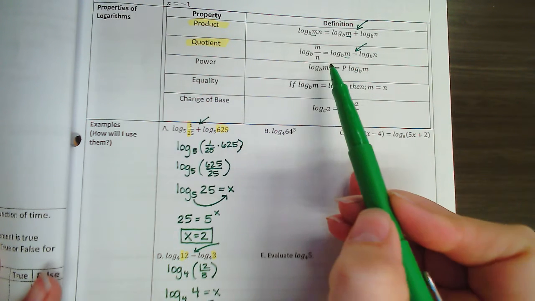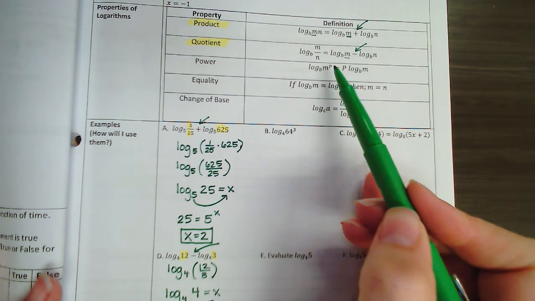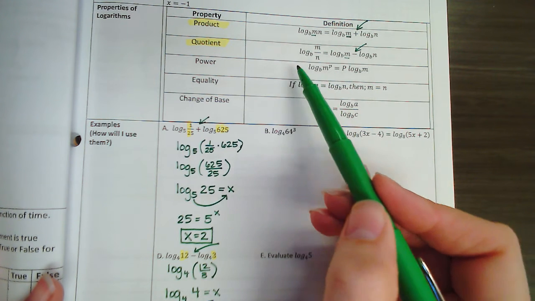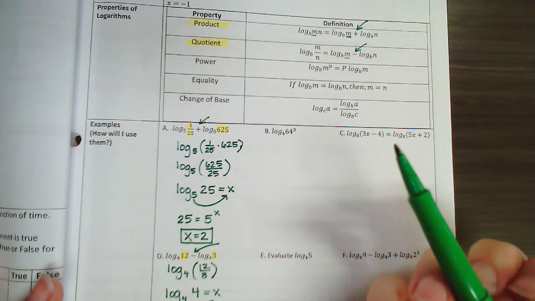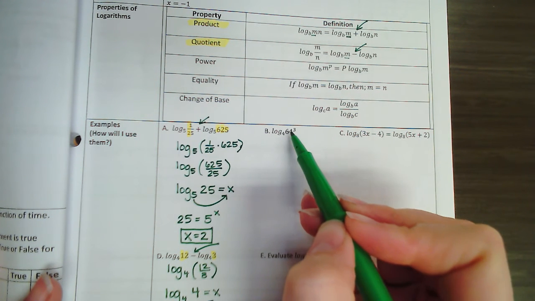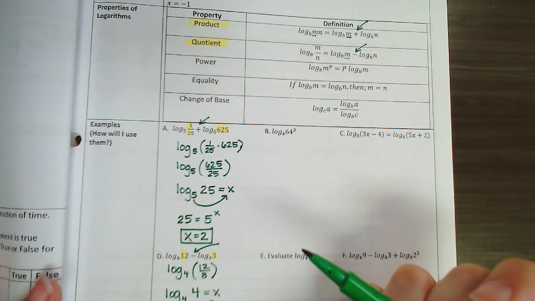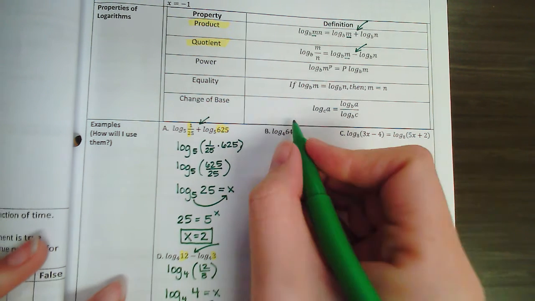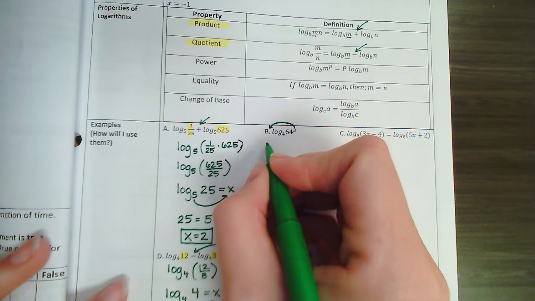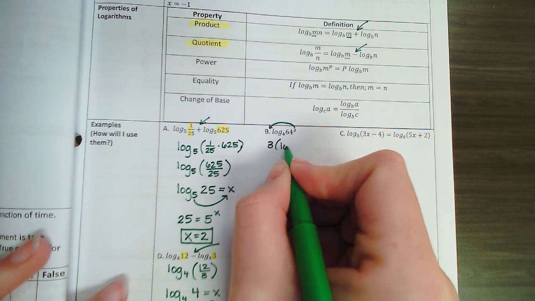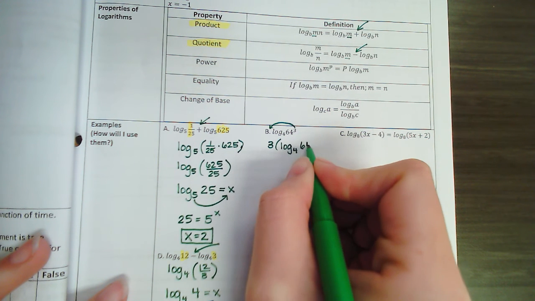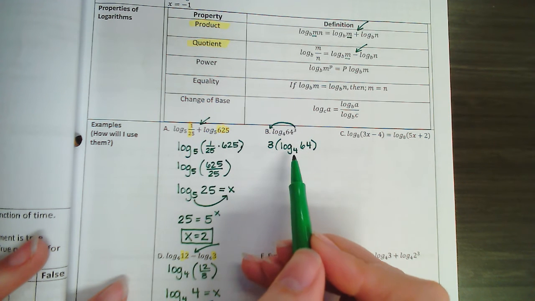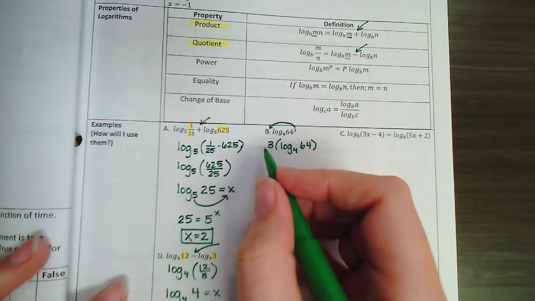The power property just states that if you have a number to an exponent, you can move that exponent in front of the log. The reason you might want to move it to the front is that, for instance, if you look at letter B, 64 to the third power is a huge number. Could you do 64 to the third power? Absolutely. But the easier thing for us to do would be to move the 3 to the front, so it's going to become 3 log base 4, 64. And then I can evaluate what's inside of the log first and then times it by 3. Let me show you what that looks like.